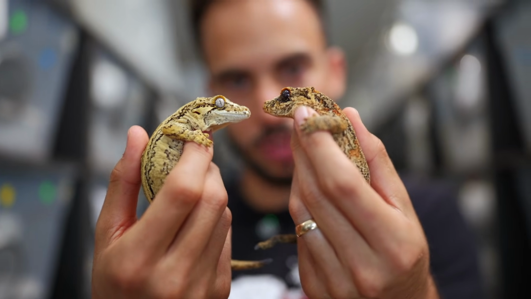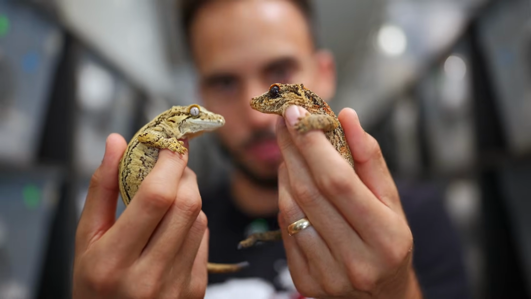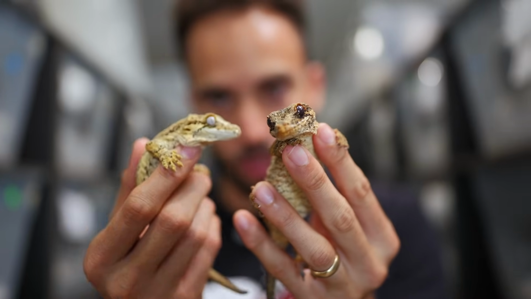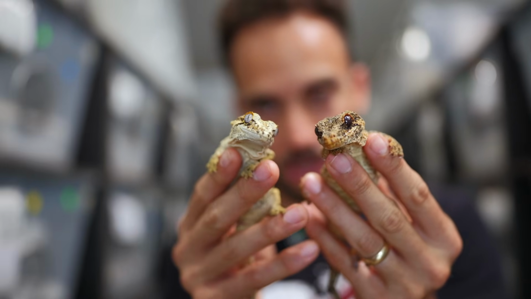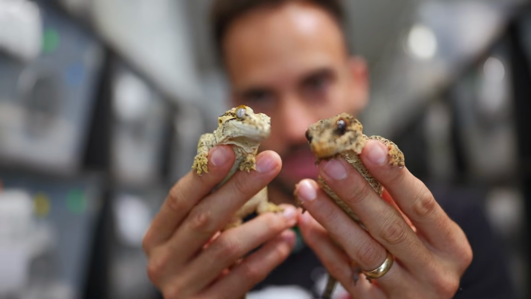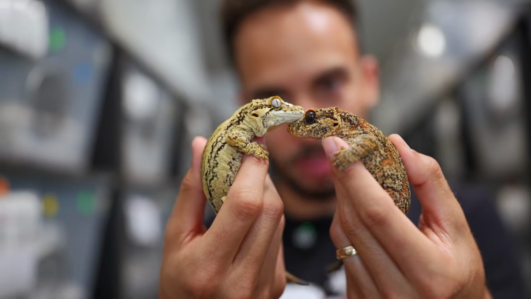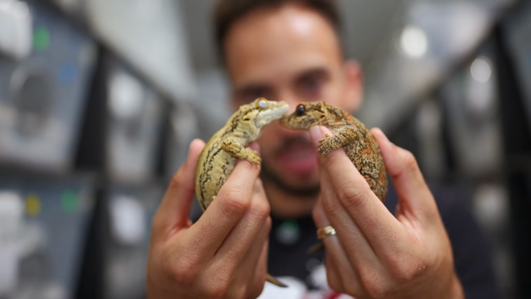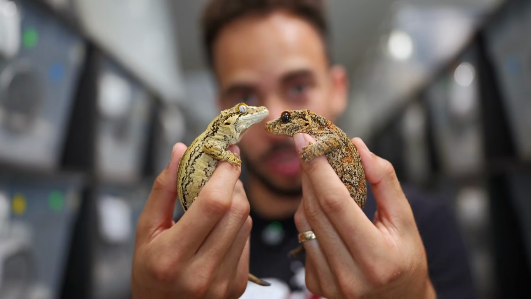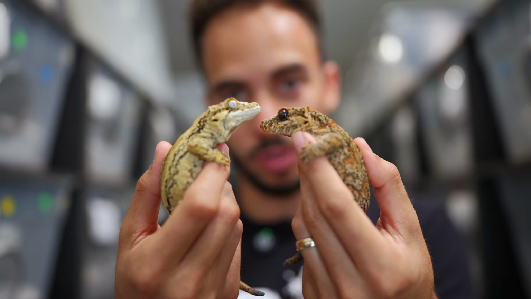Now, it is very, very striking when you see an animal like this with pitch black eyes, and then also when you see one like this with crystal clear blue eyes. Gargoyle gecko eyes are some of the most interesting details about them, and I absolutely love these traits on these geckos.